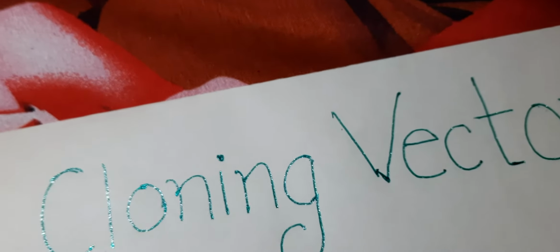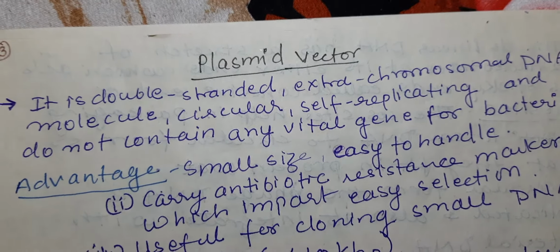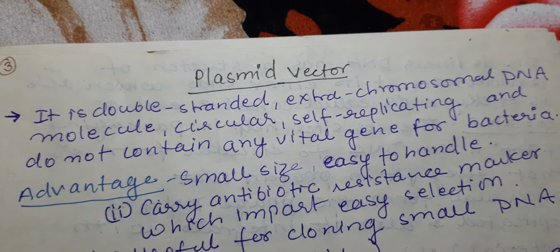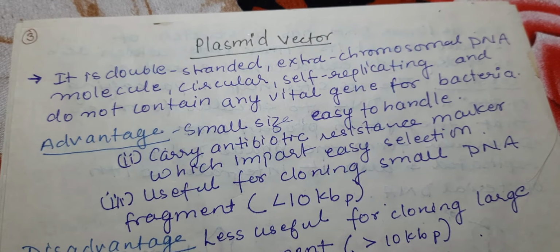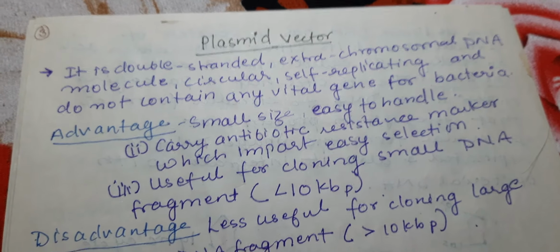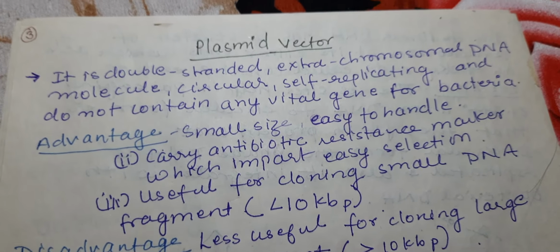So we will discuss next the types of vector. First, let's discuss plasmid as a vector. It is a double-stranded extrachromosomal DNA molecule, circular, self-replicating, and does not contain any vital gene for bacteria, meaning the genes which are required for the cell division.